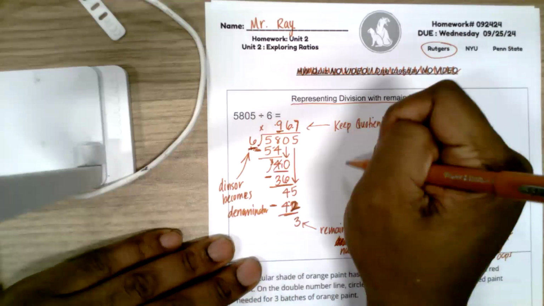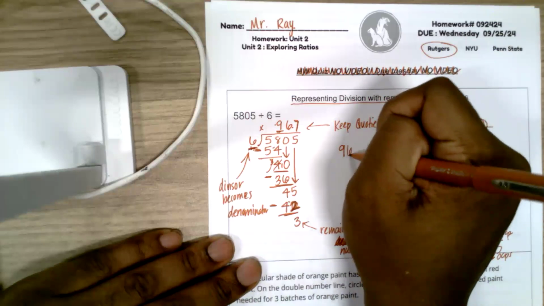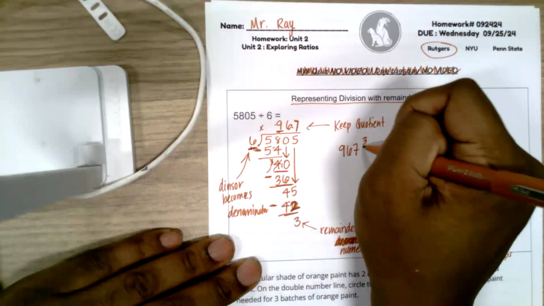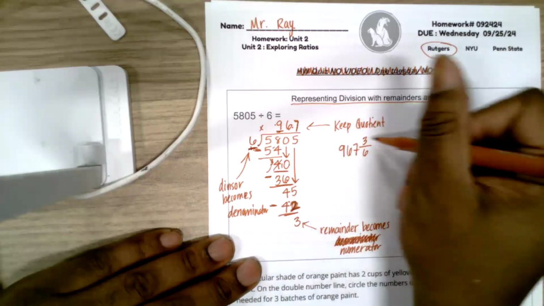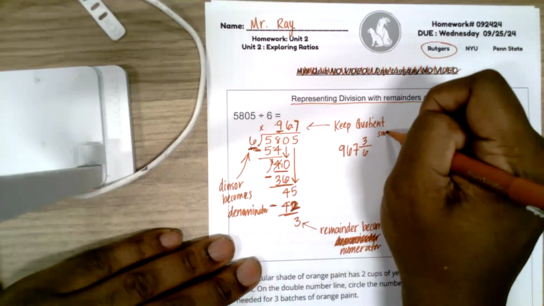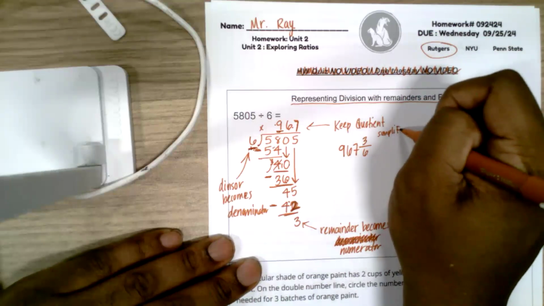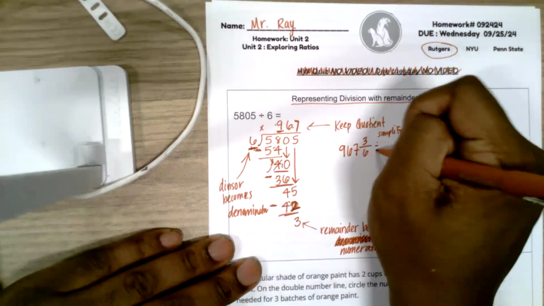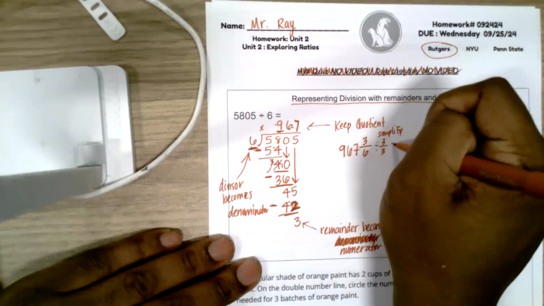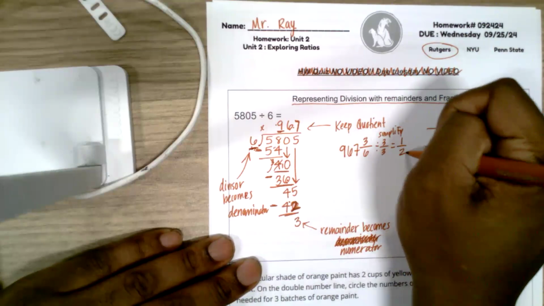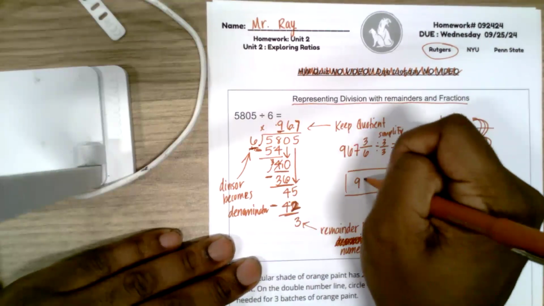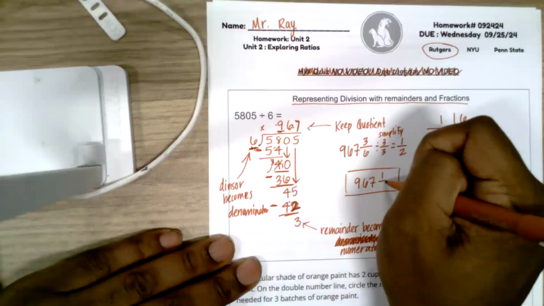So your answer will be 967 and 3/6, and then simplify. The greatest common factor shared between 3 and 6 is 3, so you divide by 3 over 3, and you get 1/2. Final answer, 967 and 1/2.